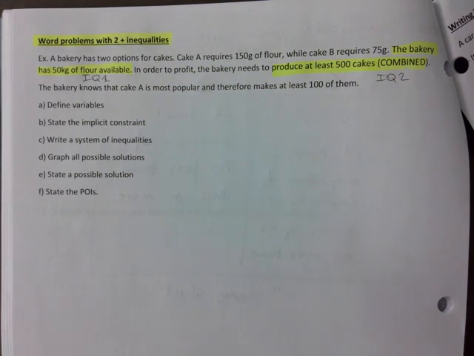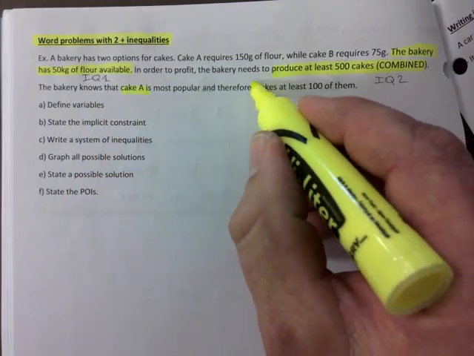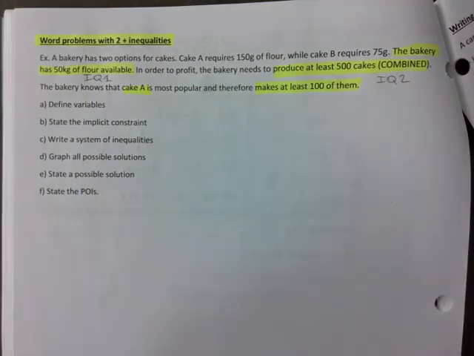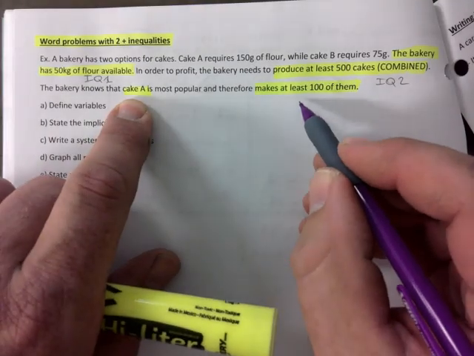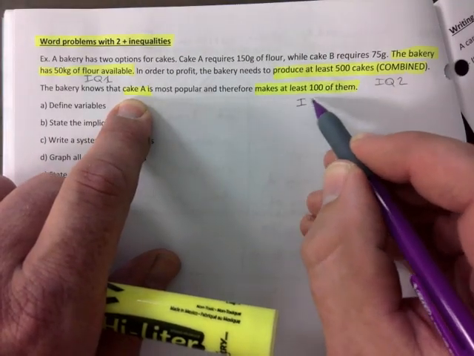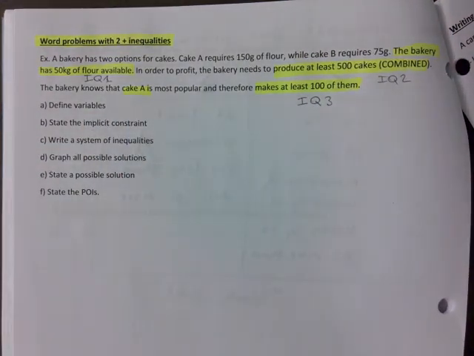The bakery knows that cake A is most popular and therefore makes at least 100 of them. Okay, so this is specific to cake A, and they make at least 100 of them. Notice that it's specific to just cake A, so just one variable here. But that's IQ number 3. So we fished out using the keywords. We've determined there's probably 3 inequalities here.